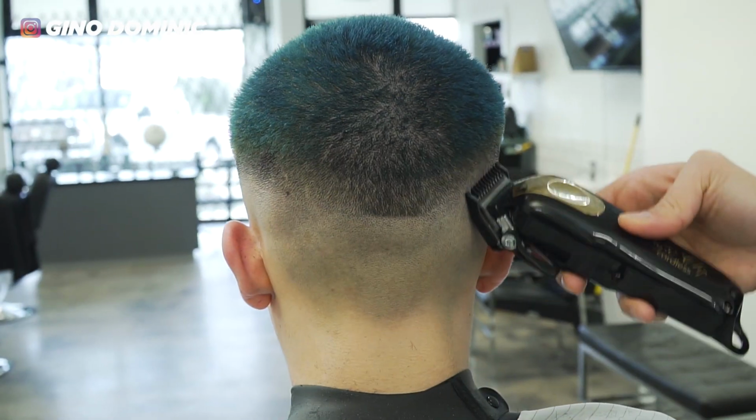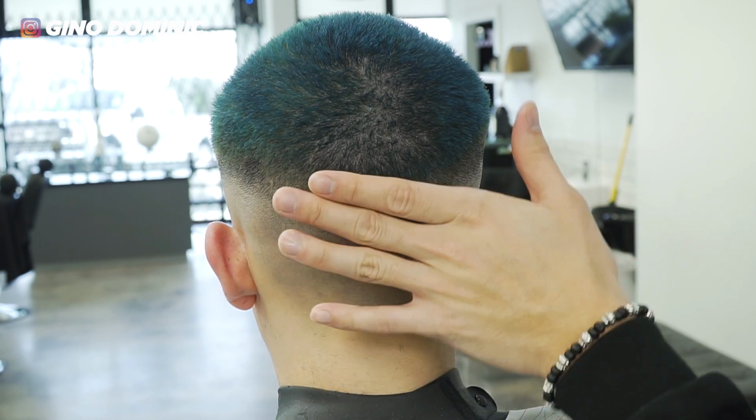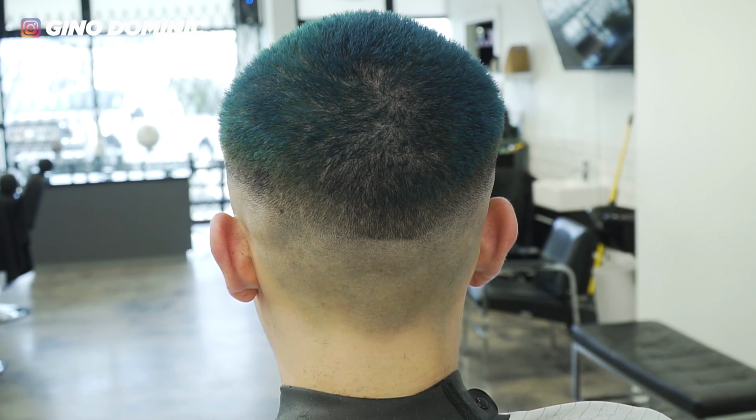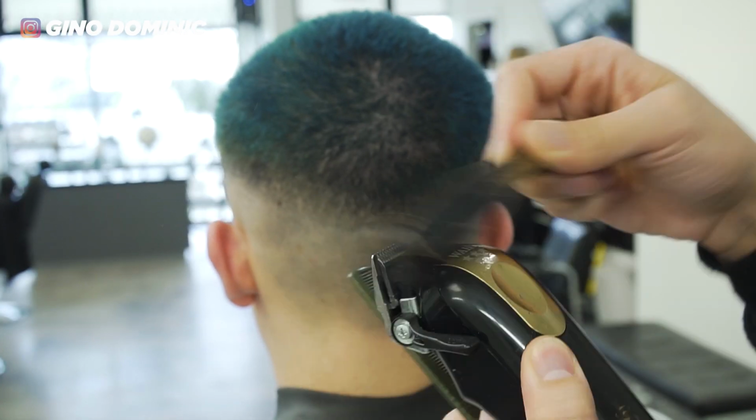Notice in the back here, I'm actually going to show you guys that there is a different shape in terms of your guideline. It is actually a smiley face. See where I took my comb there? I'm actually pointing out to you guys that if you're doing a drop fade, you can't expect that the line in the back is going to be perfectly horizontal, okay?